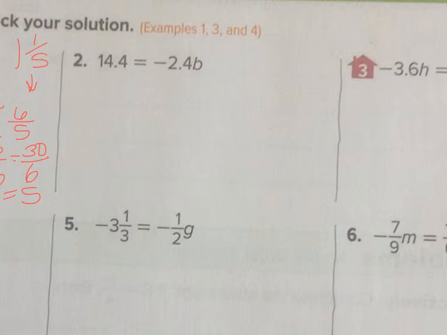Again, for problem 2, what we have to do is isolate the variable. So in order to do that, we have to divide each side by the number that's in front of the variable, so a negative 2.4. And always be careful with negatives, because sometimes they can get lost when you're dividing. So when we divide negative 2.4 b by negative 2.4, we're just left with b on this side. So that's our goal, because we just want the variable on one side and the number on the other side. So when we take 14.4 divided by negative 2.4, we are left with a negative 6 for our answer.